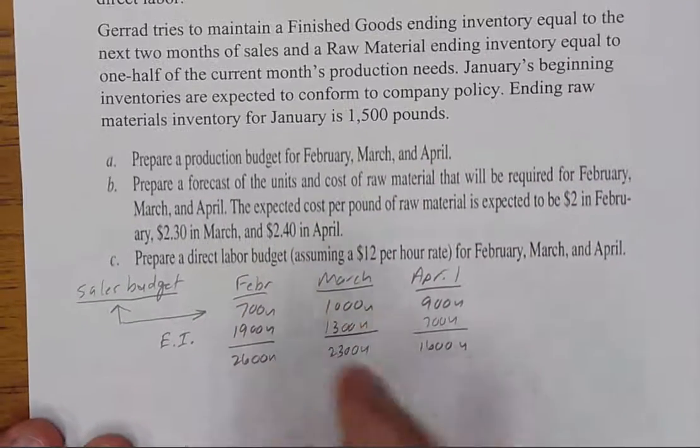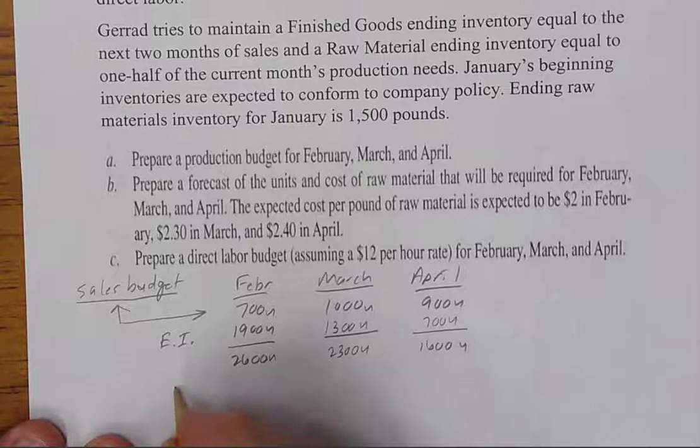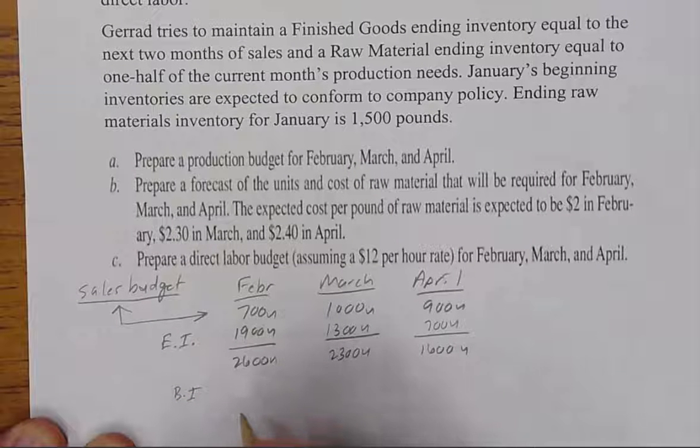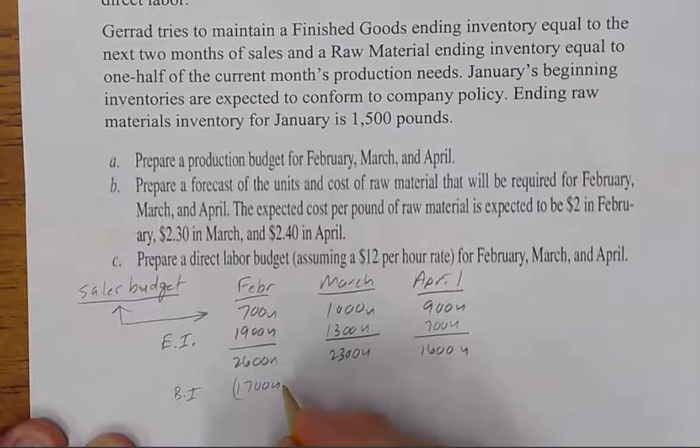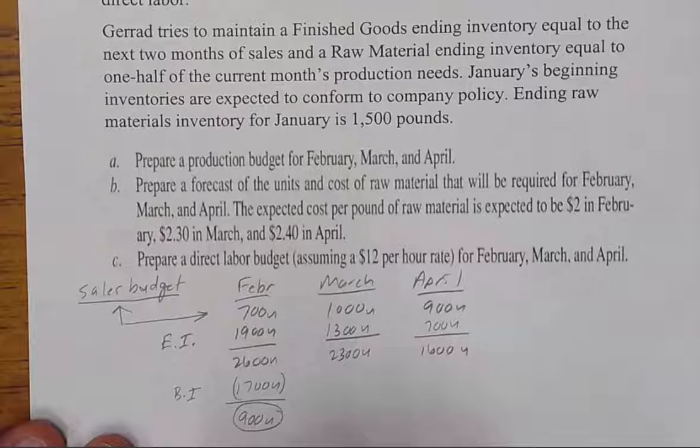and we're going to subtract out our beginning inventory, which we made in January, of 1,700 units, finished goods. All right, that leaves us with 1,700 from 2,600 is 900 units to be produced in the month of February.